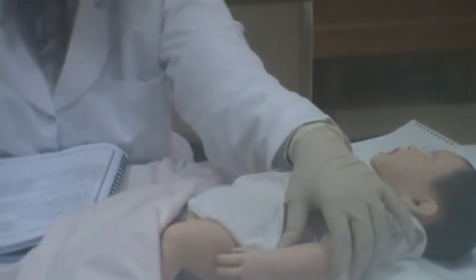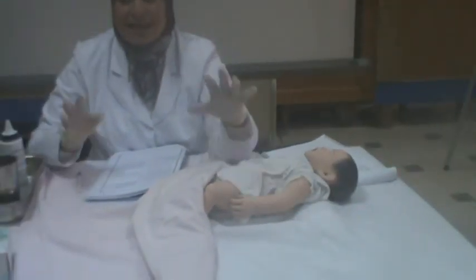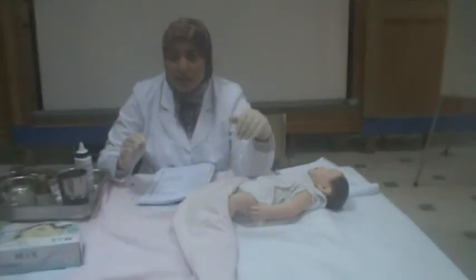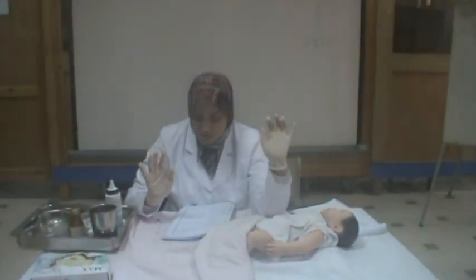Number 8, apply dressing over the site if indicated. If not indicated, you cannot apply a dressing, as ordered or based on hospital policy and physician order.